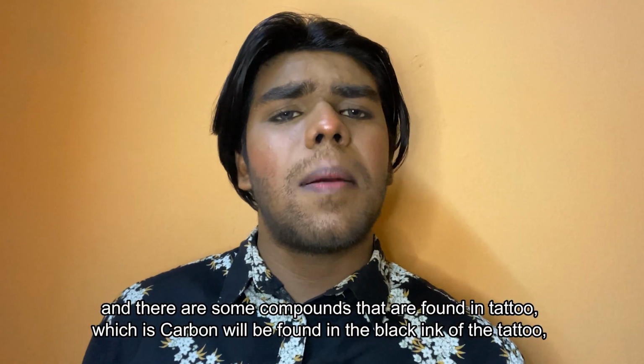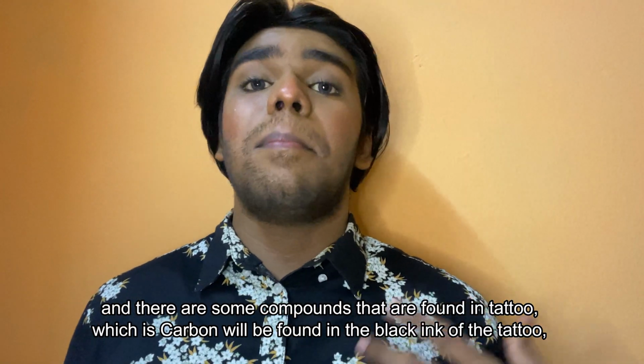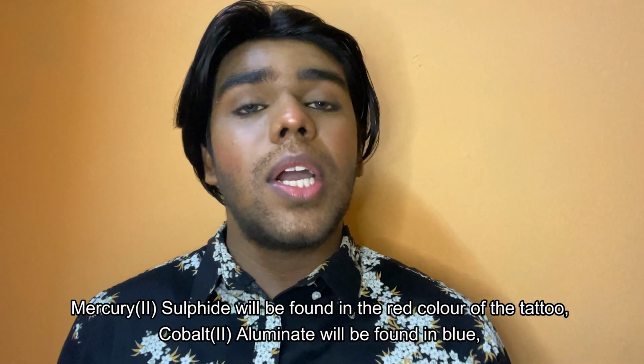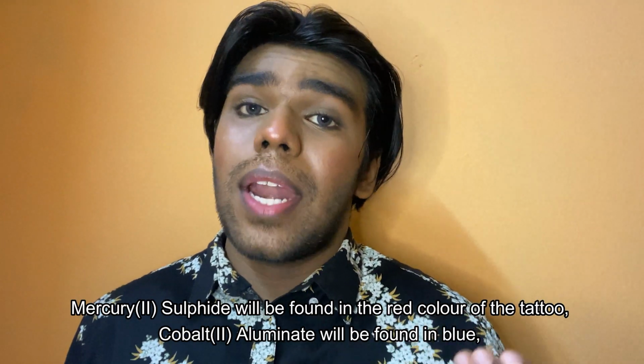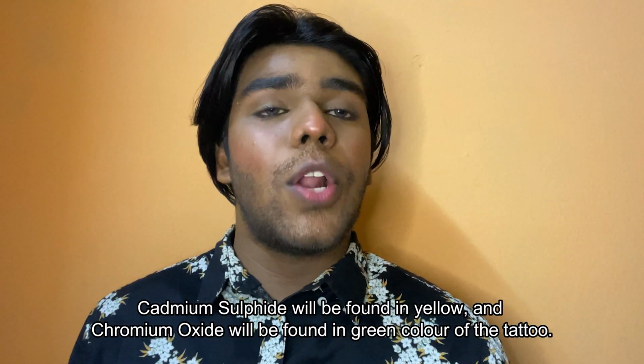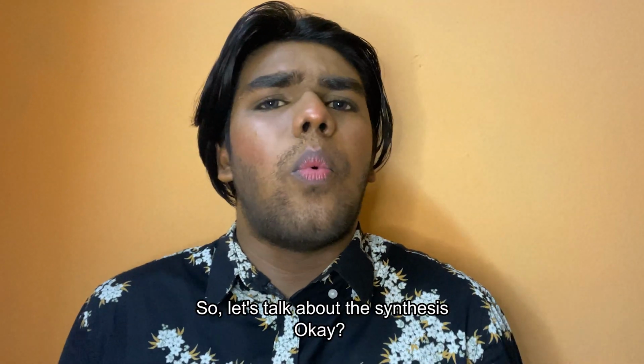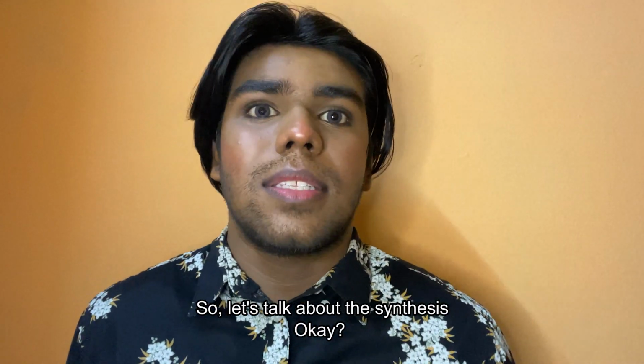And there are some compounds that are found in tattoo, which is carbon will be found in the black ink of the tattoo, mercury 2 sulfide will be found in the red color of the tattoo, cobalt 2 aluminide will be found in blue, cadmium sulfide will be found in yellow, and chromium oxide will be found in green color of the tattoo. So let's talk about the synthesis.